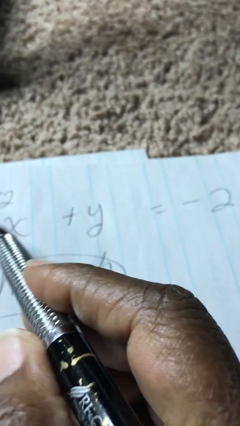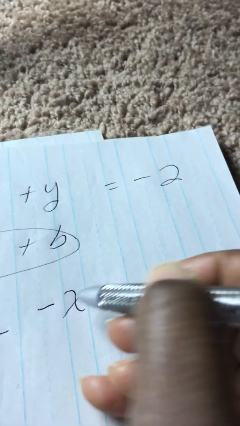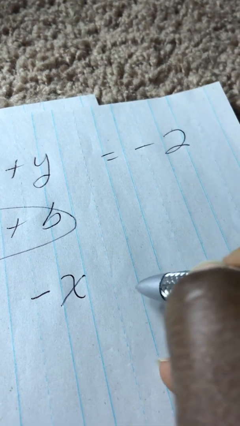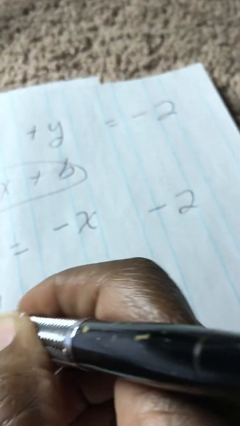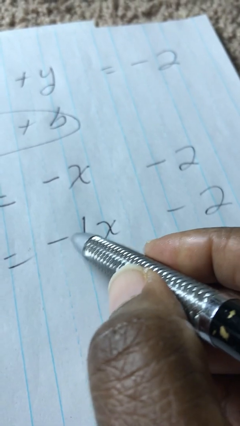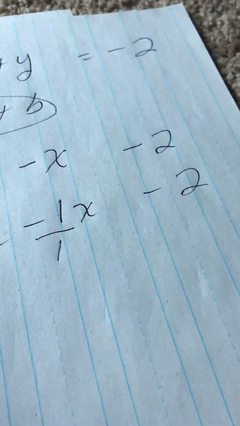So we have now y is equal to, this is a positive x, so it becomes a negative x on this side. Negative x, negative 2. Negative x is the same as negative 1x, negative 2. So my rise is negative 1. My run is positive 1. You see that?